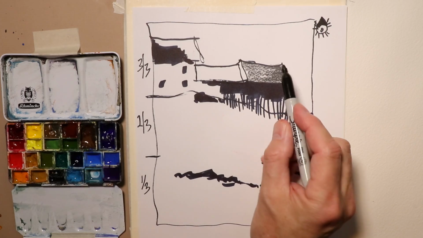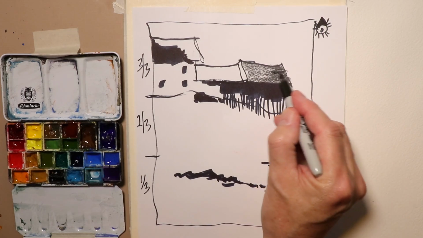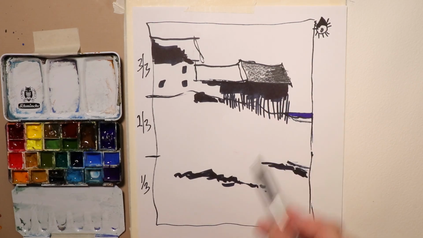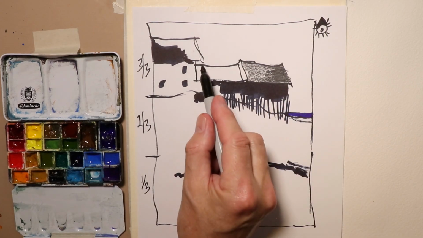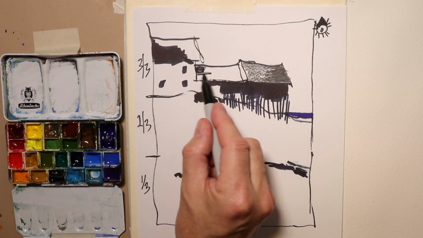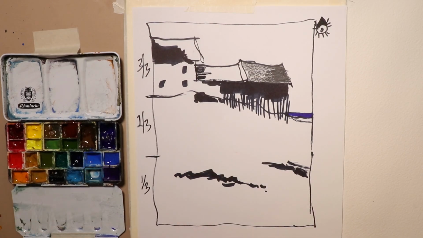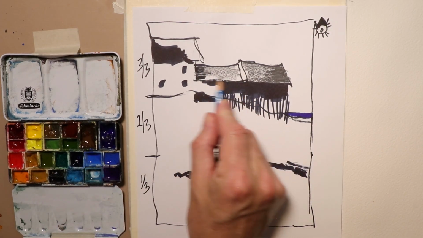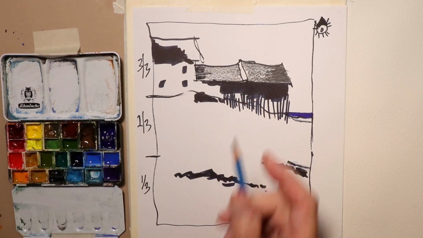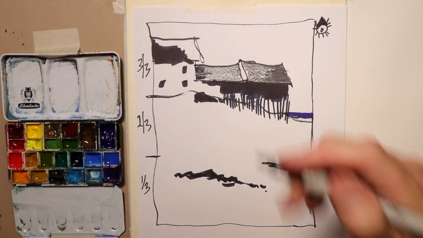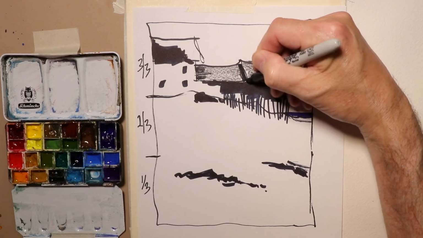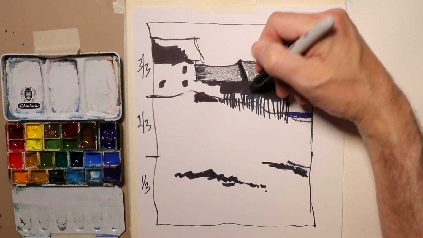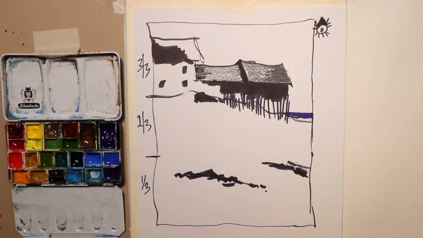If you have some Sharpies or magic markers, you can get some of these tonal values, these darks and lights, in as you go. So here we see that this area of the roof is a dark too. And this over here is dark. This is really catching some really serious shadows over there.